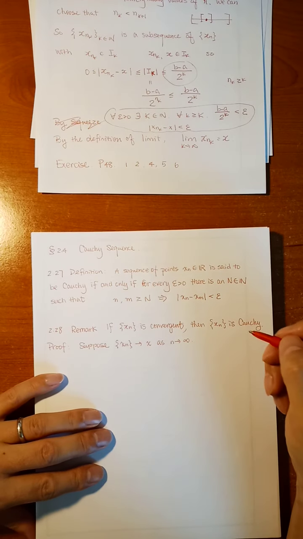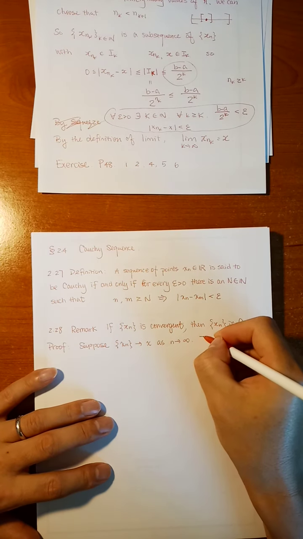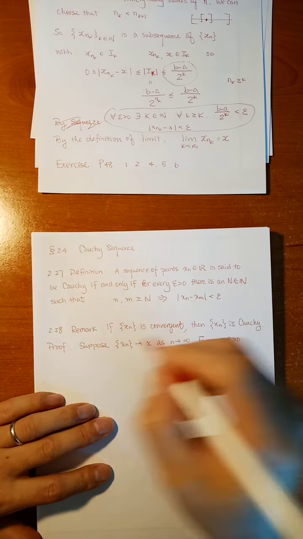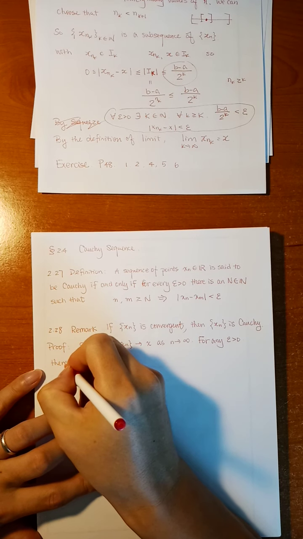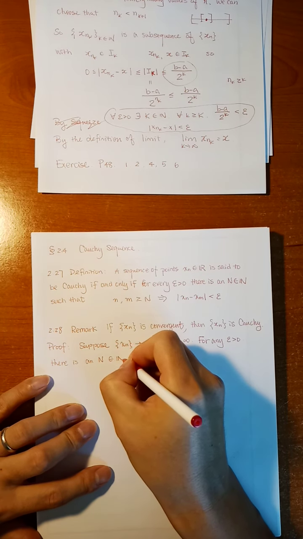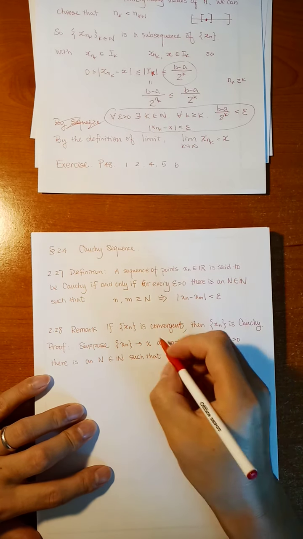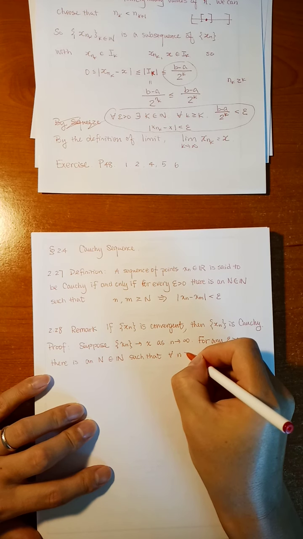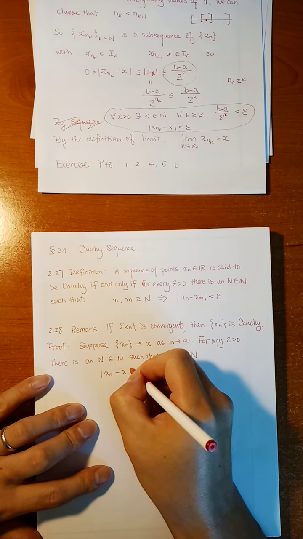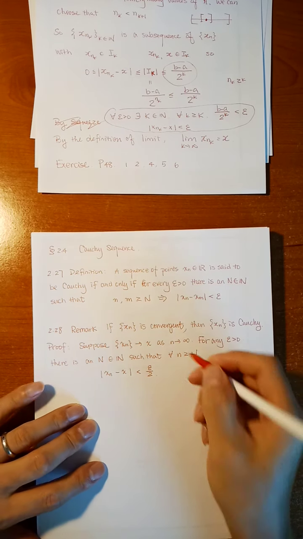Okay, then let's write this by the definition. For any epsilon greater than 0, there is a capital N in the natural numbers such that for all n greater than or equal to capital N, the absolute value of x_n minus x is less than, this time I'm going to put epsilon over 2.